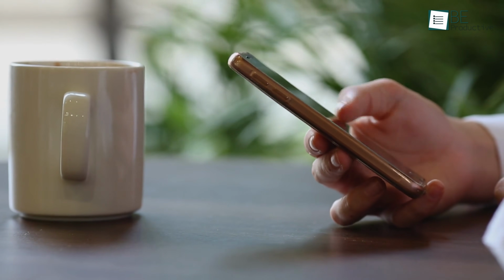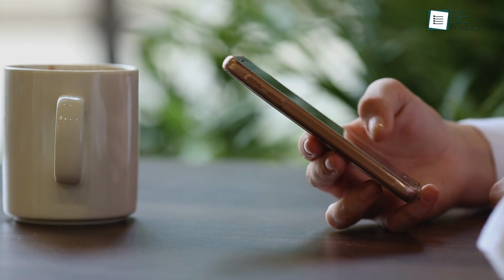A few simple tweaks can turn your smartphone into a dumb phone. Watch this video to learn how to transform your smartphone into a dumb one and let your focus and efficiency increase.